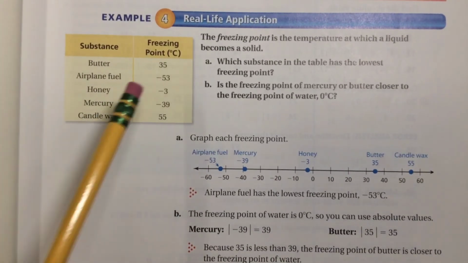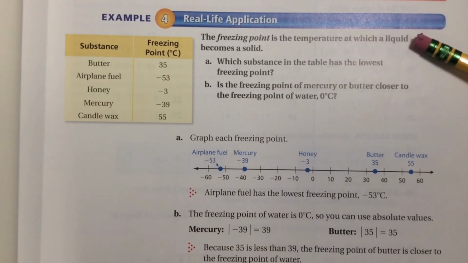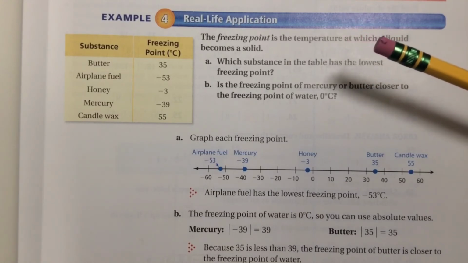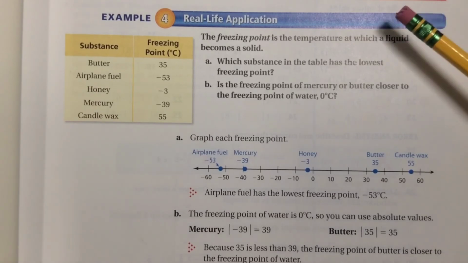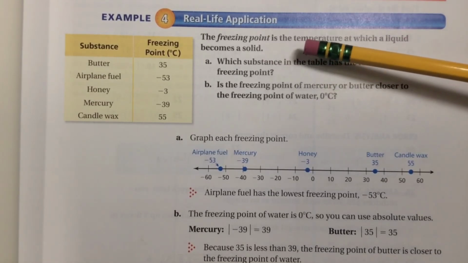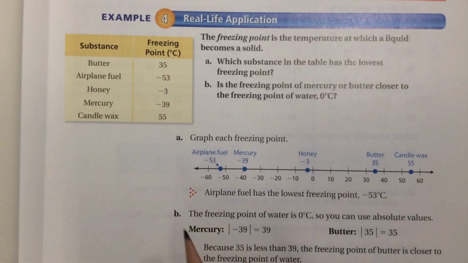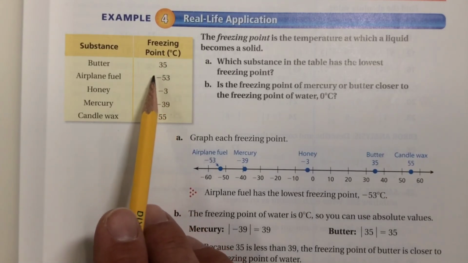Finally, we have our real-life application example here, and it says the freezing point is the temperature at which a liquid becomes a solid. So if you have molten gold and it's super hot because you had to melt it down, it actually forms a solid at a really high temperature. But when it forms that solid, it's actually called freezing because it's turning into a solid. A, which substance in the table has the lowest freezing point? So we look here. What's the lowest number? -53, of course. They are temperatures. This is the coldest temperature.